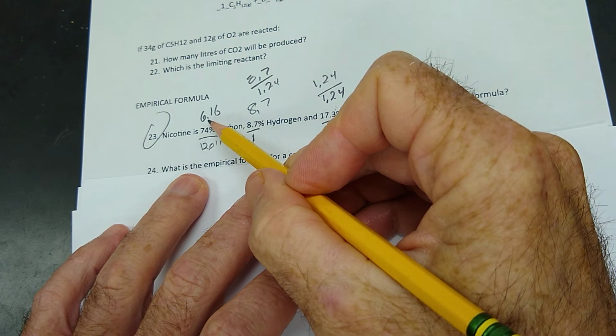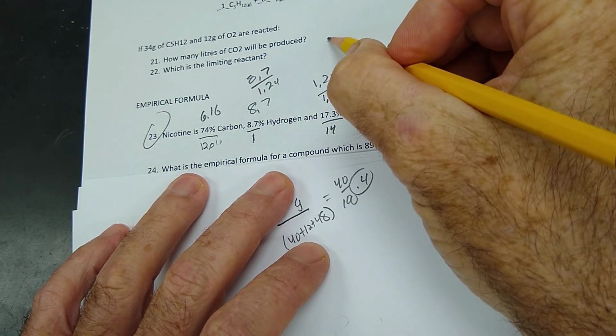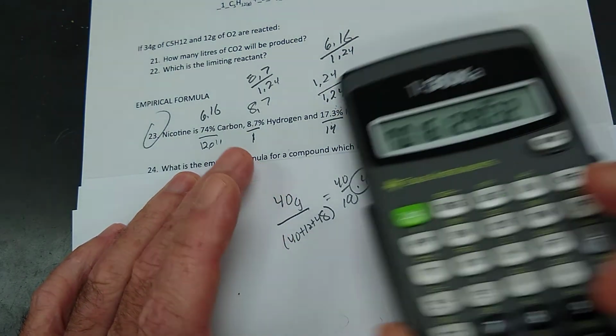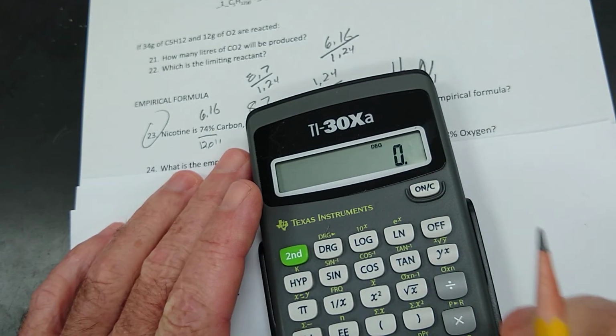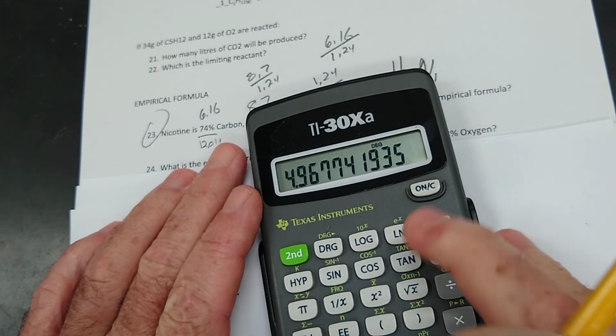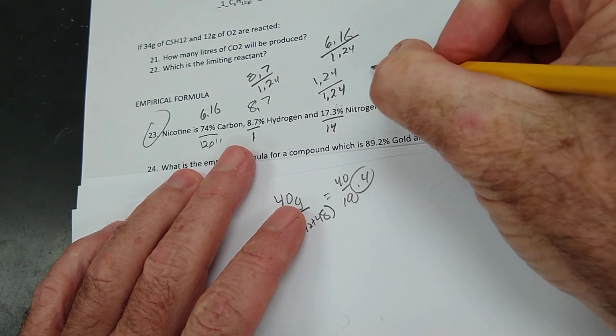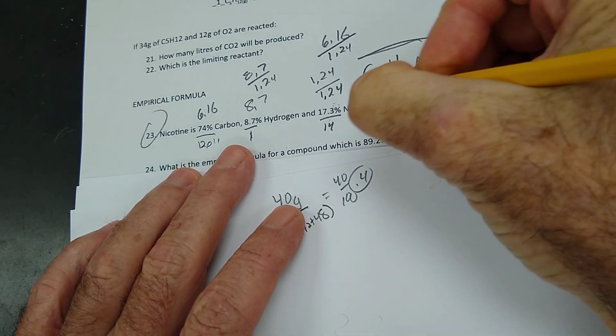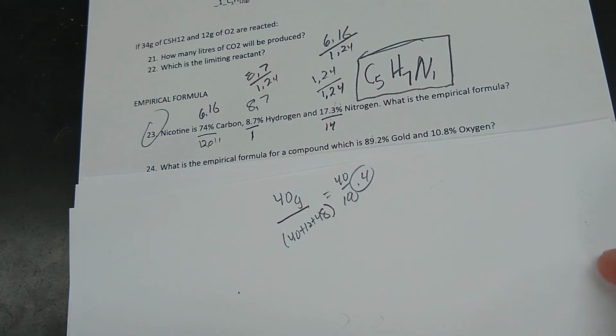And carbon is 6.16. 6.16 divided by 1.24 gives us almost perfectly 5. So that would be the empirical formula for nicotine, C5H7N1.